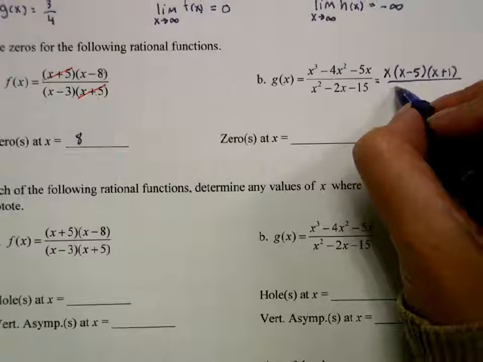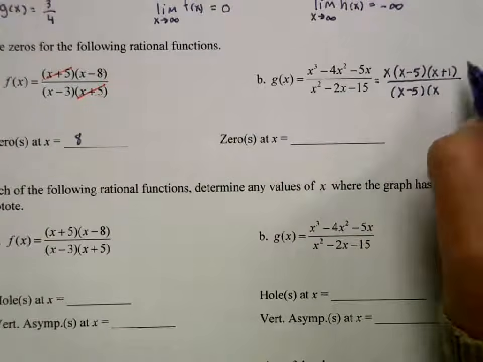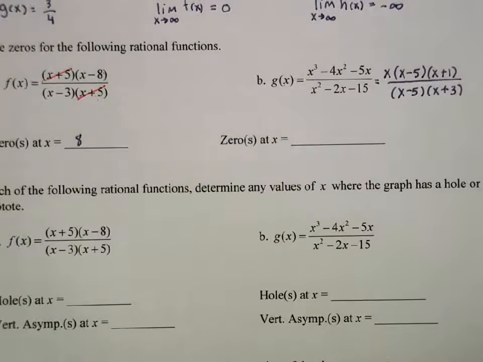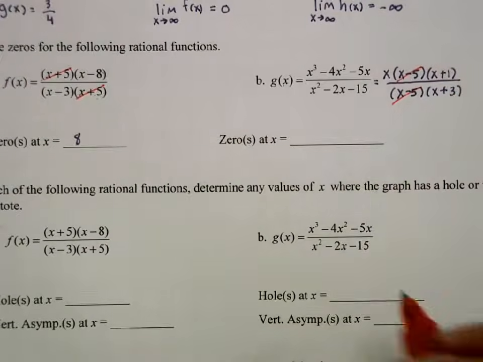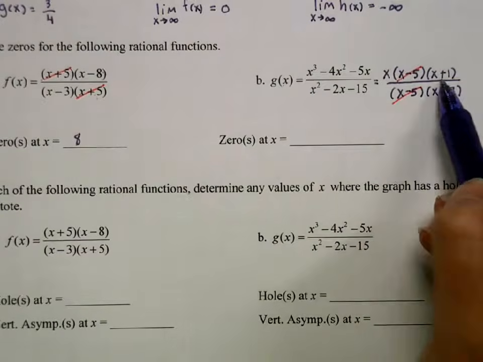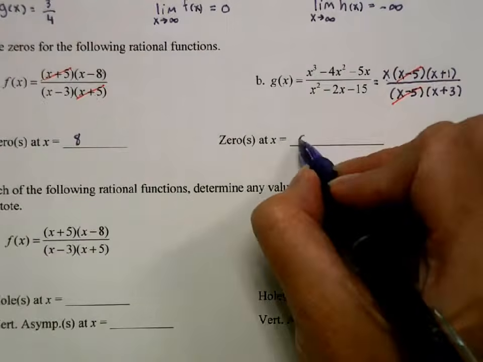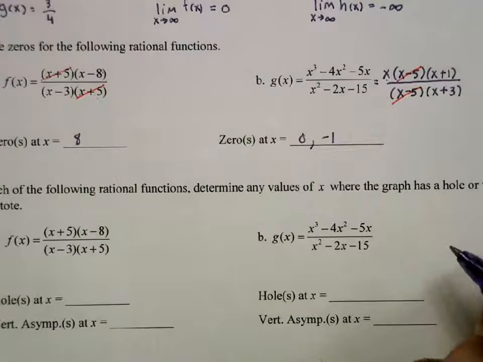Our denominator factors to that. So again, I have a common factor, so we're going to take that out. And here we're going to have two different values that will make the numerator 0. 0 will make x 0, and negative 1 will make that factor 0.